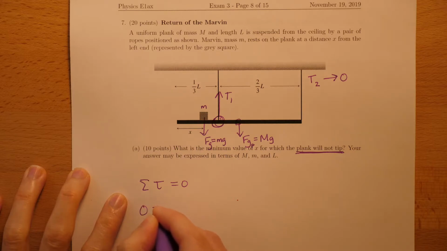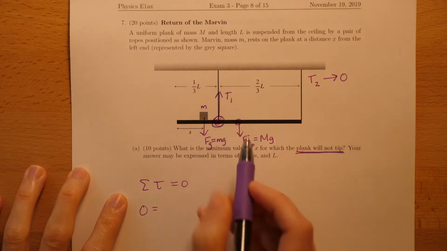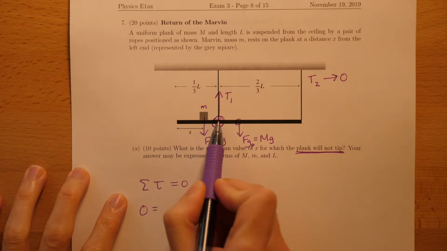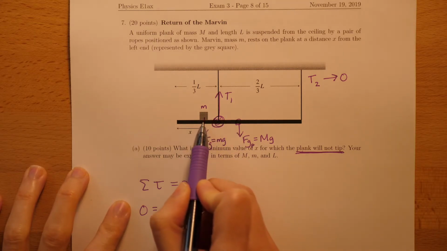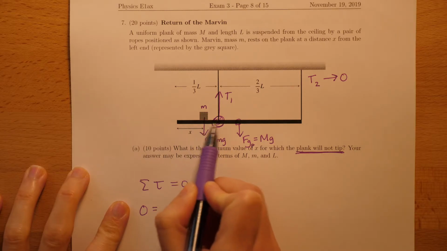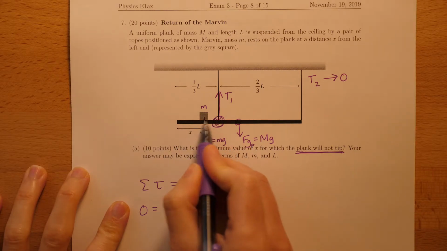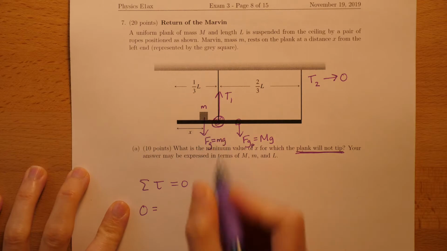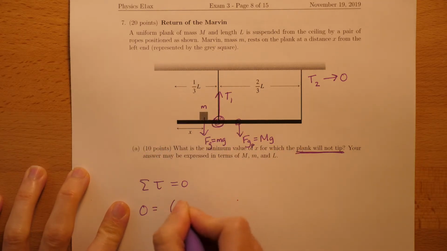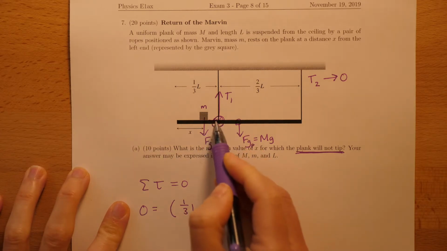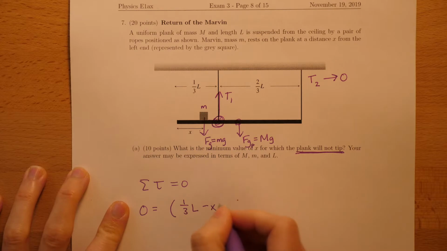So 0 is going to be, let's start with Marvin. Marvin is this distance, which is 1/3 L minus x. And this is a counterclockwise torque, so it's positive.